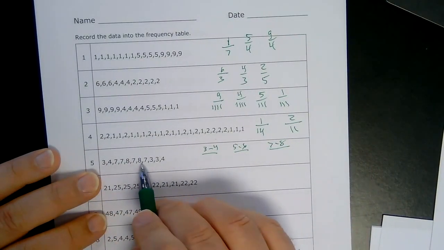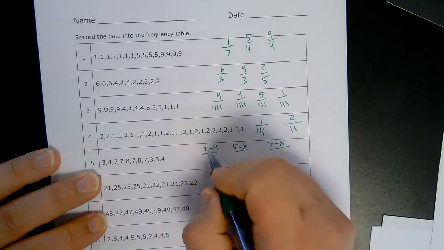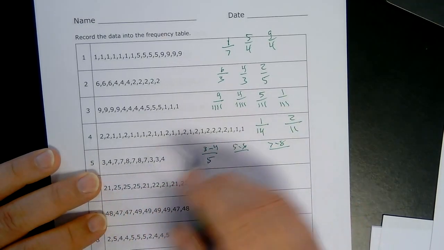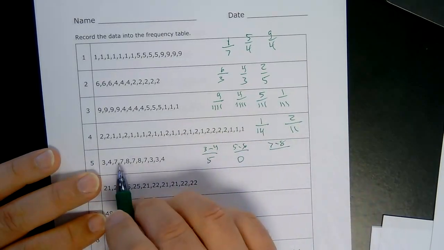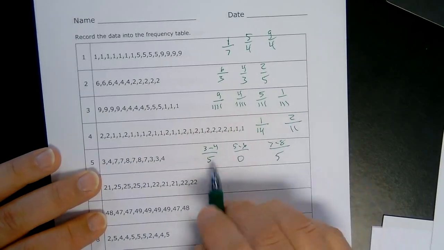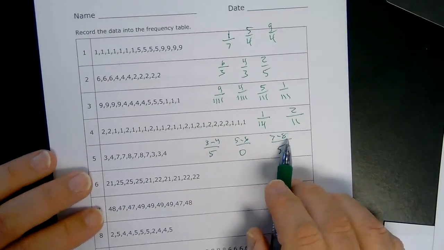There's 1, 2, 3, 4, 5 in this range. Between 5 and 6, we don't have any. And 7 and 8, there's 1, 2, 3, 4, 5 of those. So you can do a range of numbers as well.